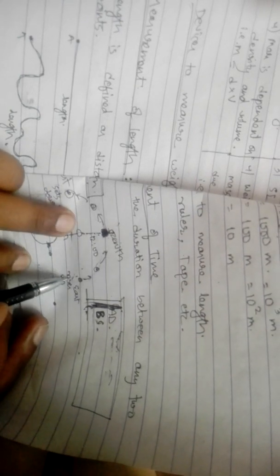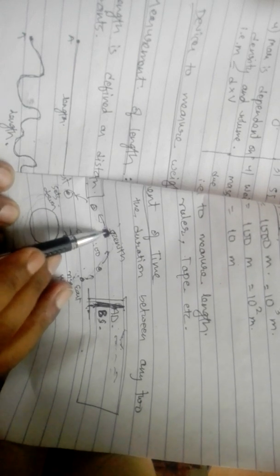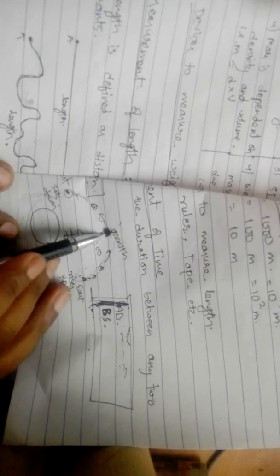The sun sets and night occurs, and next morning the sun rises, and again the sun reaches the zenith. So the sun reaching the zenith is considered as an event. This is one event, and again the sun reaches the zenith. This is the second event, and the time duration between these two events is considered as one solar day.